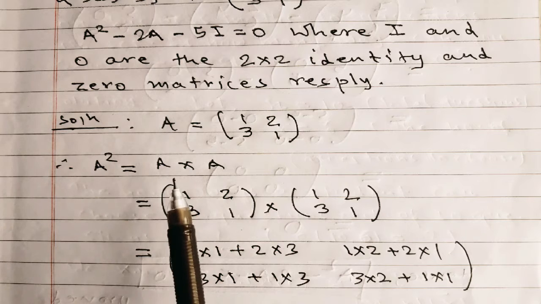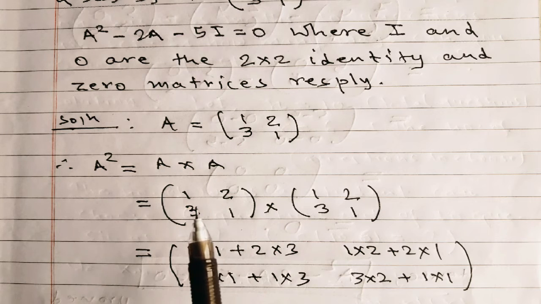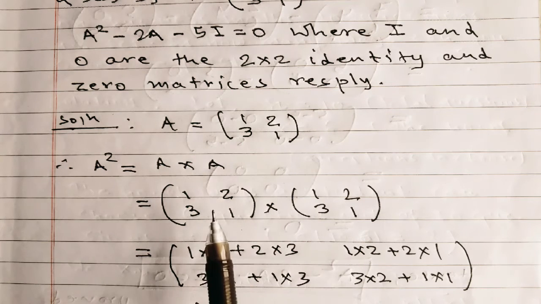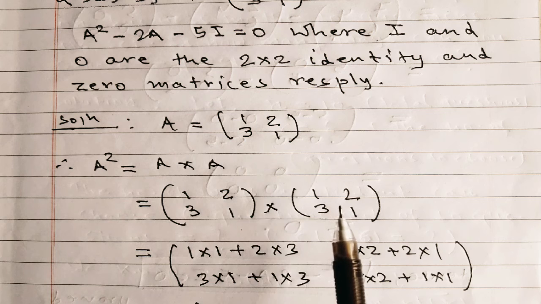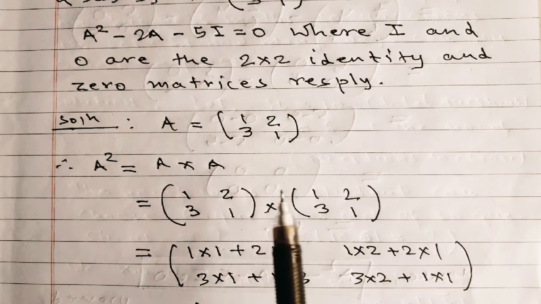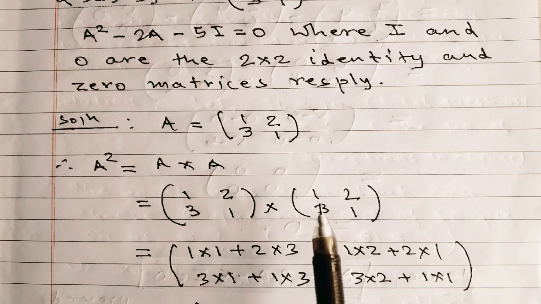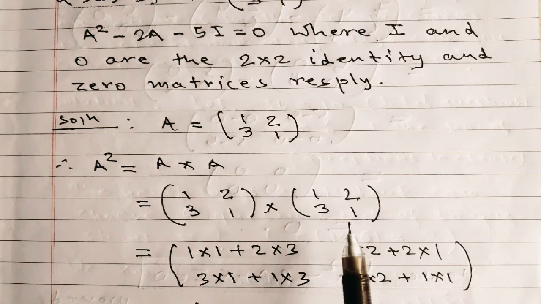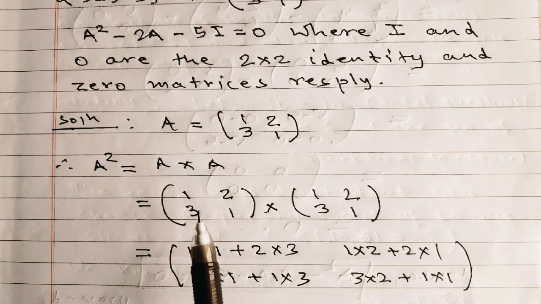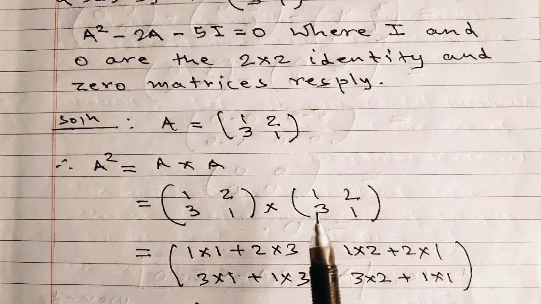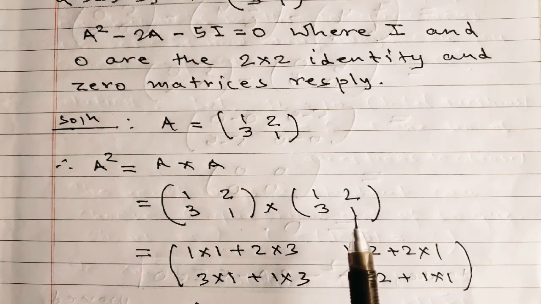So we have to multiply matrix A with the matrix A itself. According to the rule of multiplication of matrices, in order to multiply any two matrices, we have to multiply row with column. Let's multiply first row and first column, then first row and second column. Similarly, we'll take the second row, multiply with the first column, and again the second row with the second column.